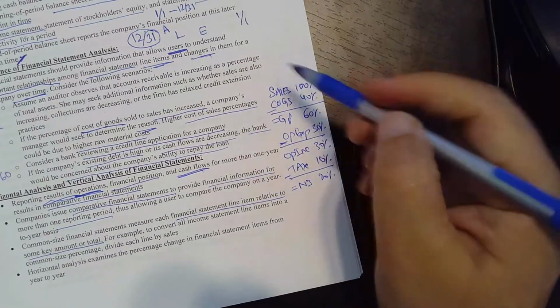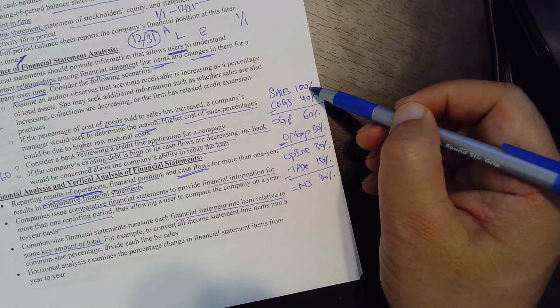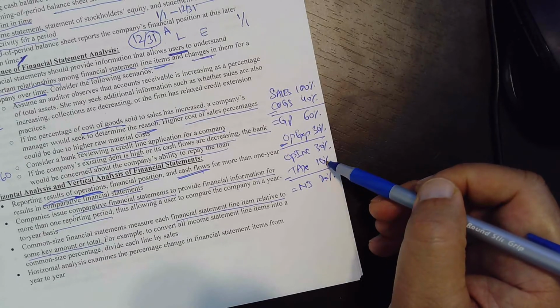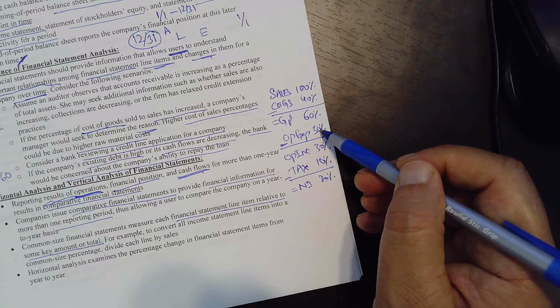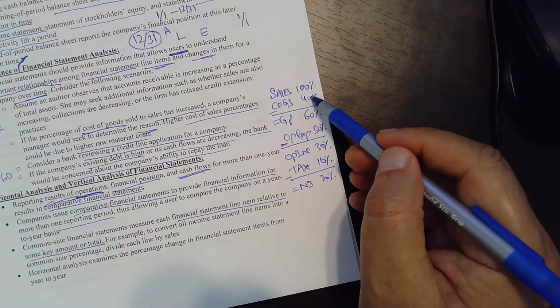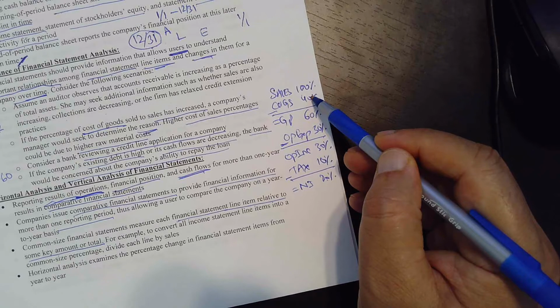So what we are saying is that for every dollar that comes under sales, 20 cents are going towards the profit, 10% going to the tax, 30% are going to the operating expenses such as salaries, rent, utilities, depreciation expense, and 40% are going to make that product or provide that service.